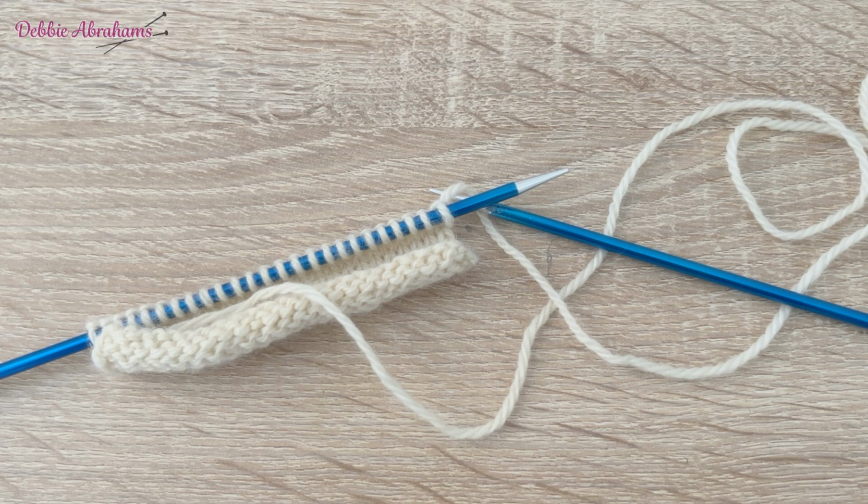Lace patterns are created by pairing increased stitches with decreased stitches. Sometimes there's a variable stitch count, but in most lace patterns, the increases in one row balance out the decreases, so you're left with the same number of stitches at the end of every row.